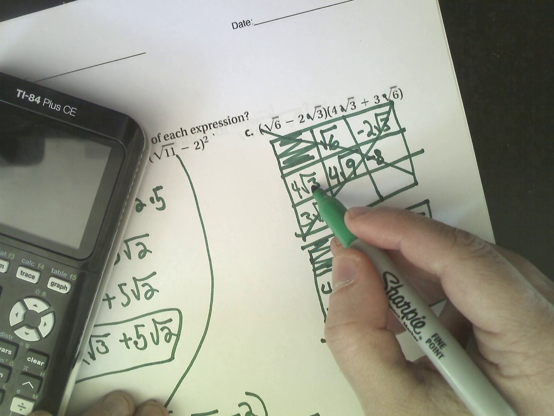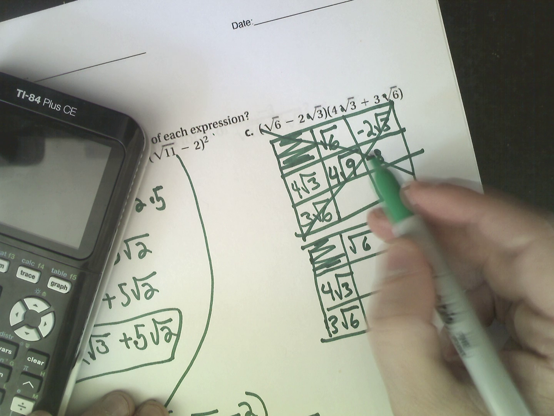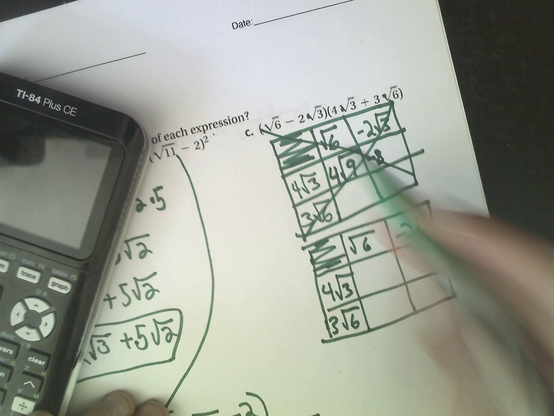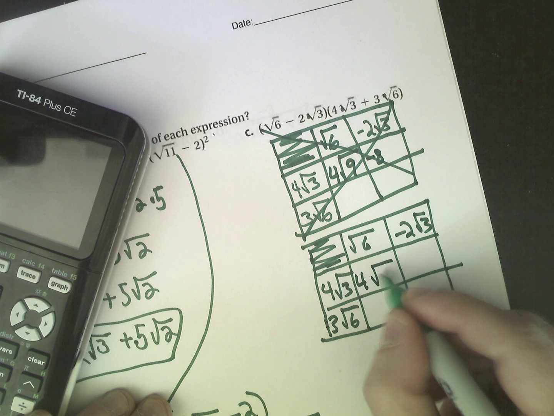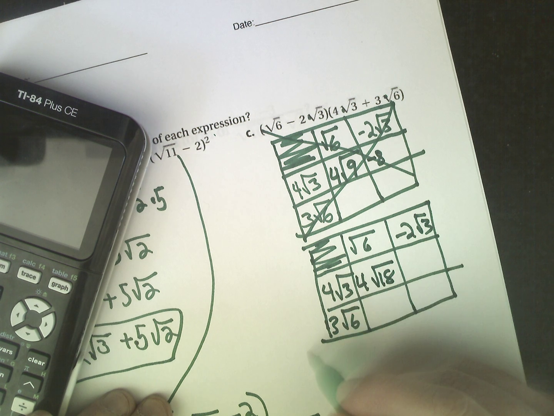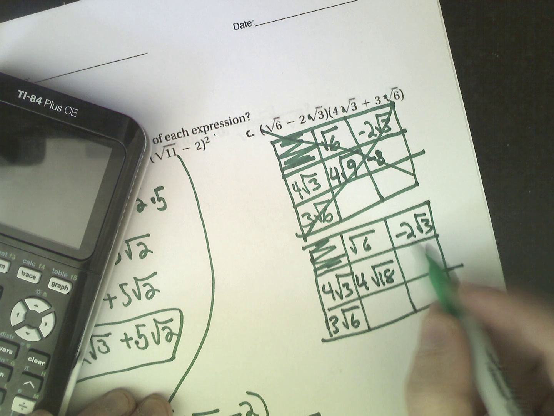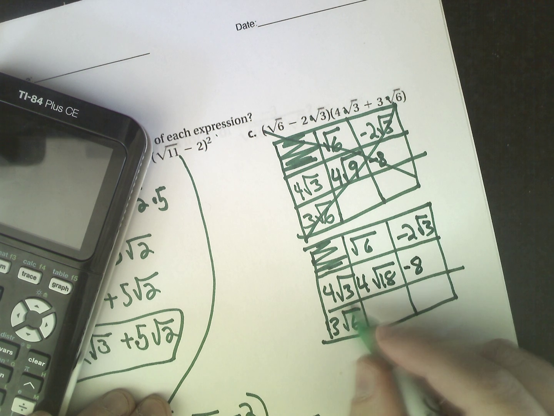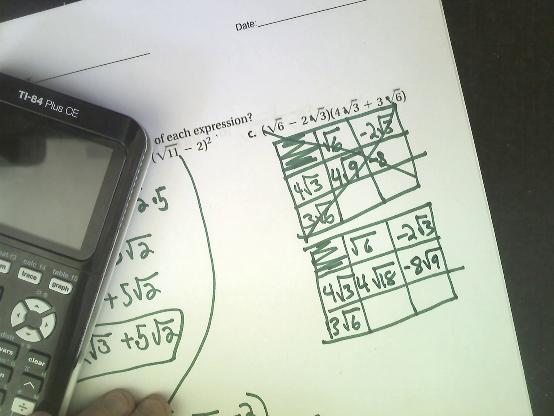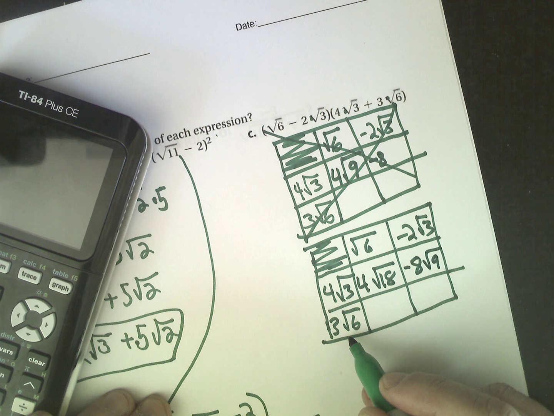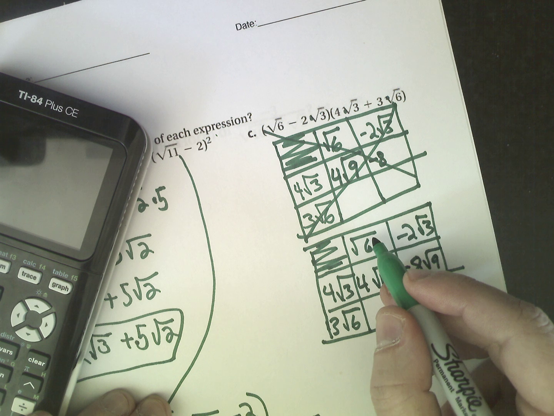I said square root of 3 times 6 is 9. It's not. It's 18. So this is really 4. 6 times 3 is 18. Here I'm going to multiply these together. 4 and negative 2 is negative 8. Negative square root of 3 times square root of 3, square root of 9. 3 square root of 6 times square root of 6 is 3.